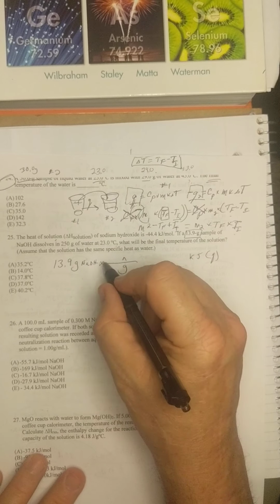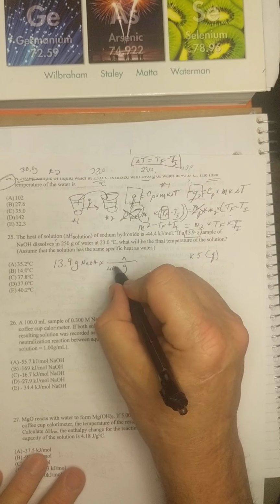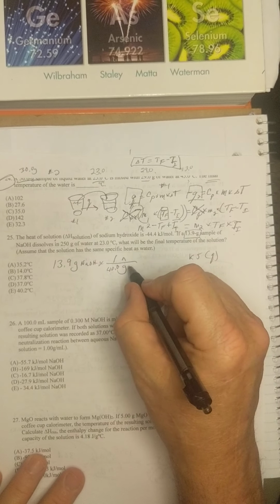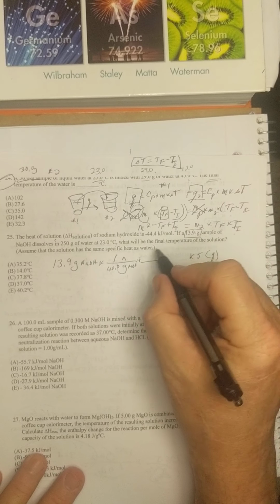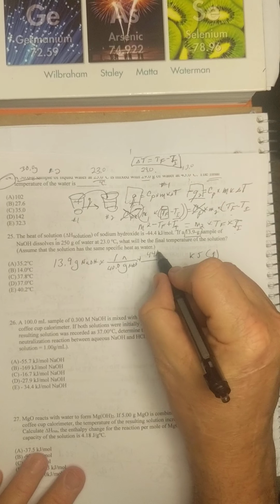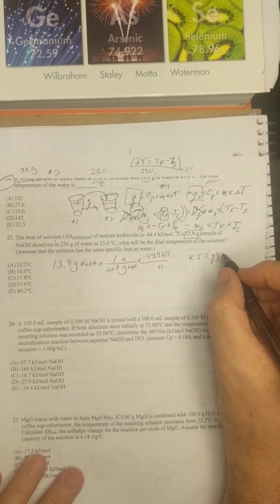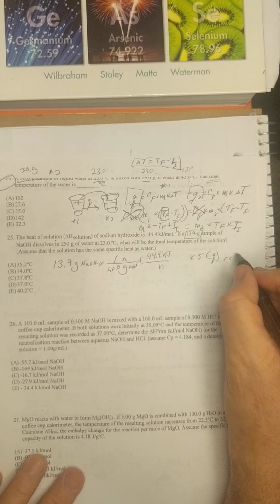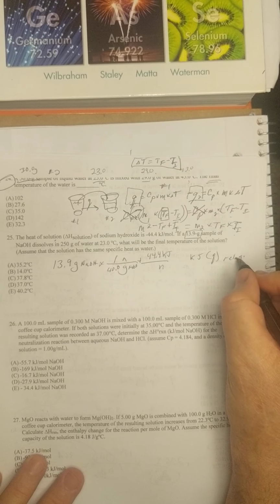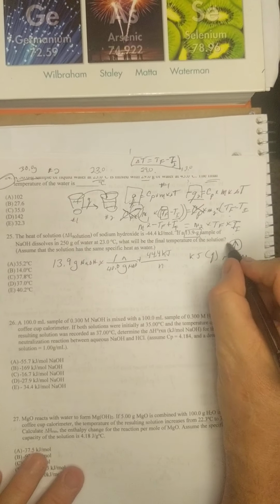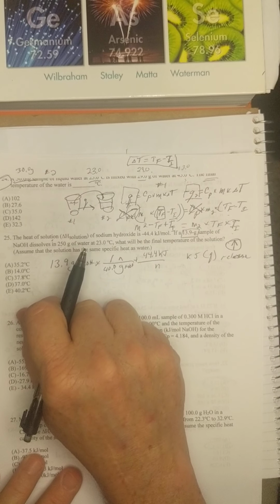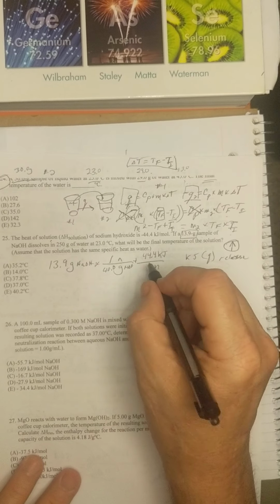Grams to moles, sodium hydroxide is 40.0 to 1 NaOH. And then for every mole I get 44.4 kJs. And this heat is going to be released. So I'll tell you in the big picture, the temperature of this is going up. Whatever solution is, it's increasing because it's exothermic.